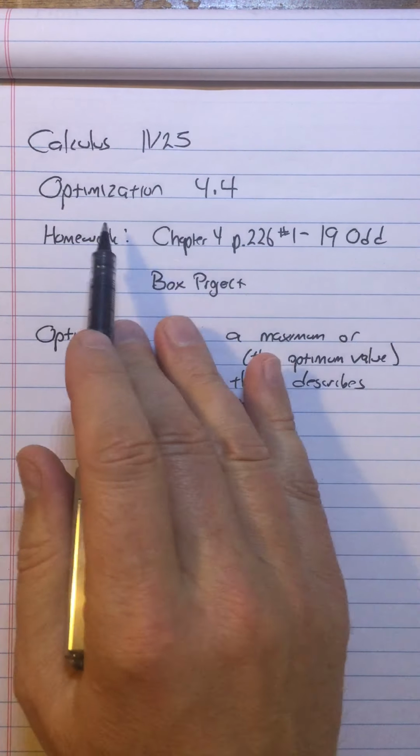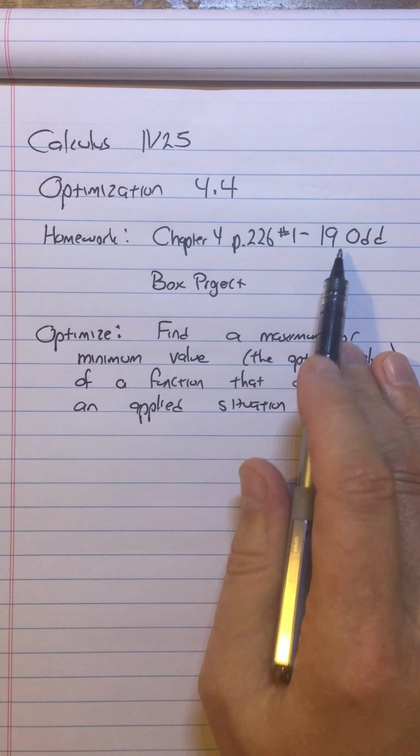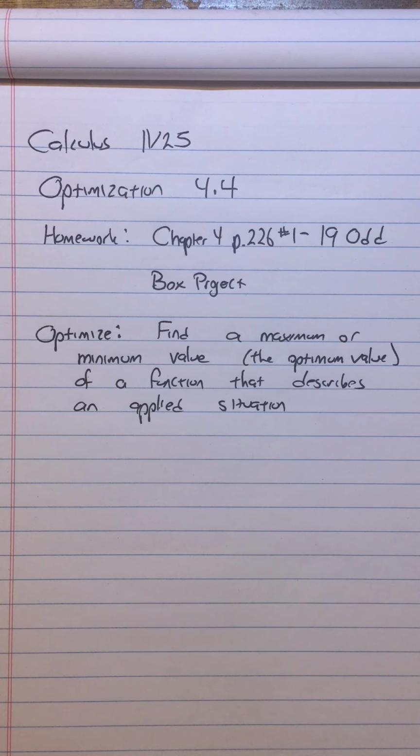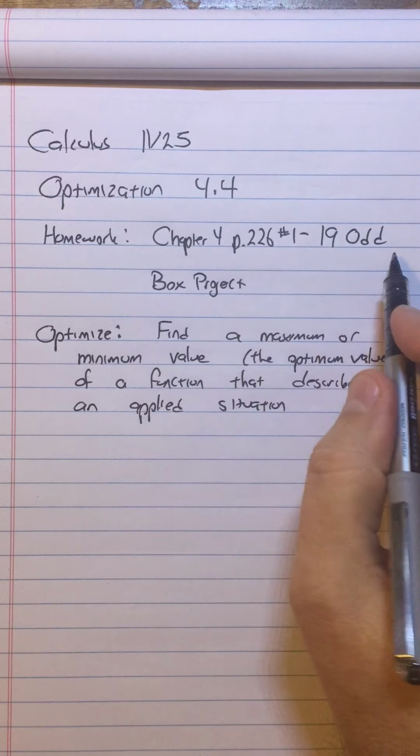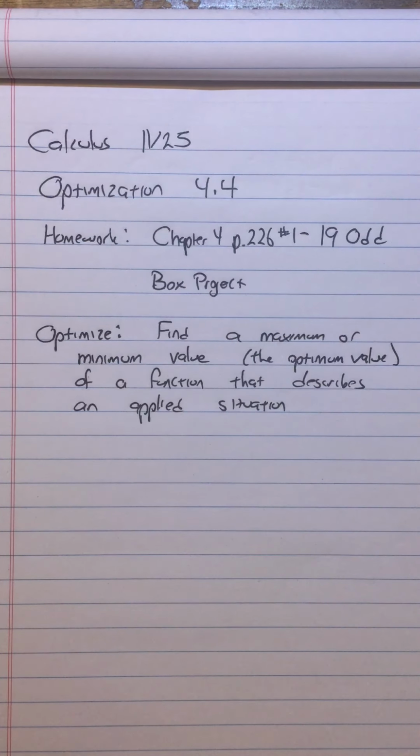So I went ahead and laid out the homework, which is page 226, number 1 through 19 odd. And then I'm just going to go through a bunch of examples, and you just start doing the homework whenever you think you get it and come back and look at more examples if you need to. There's also going to be a project, the box project, which is probably already attached to these videos.